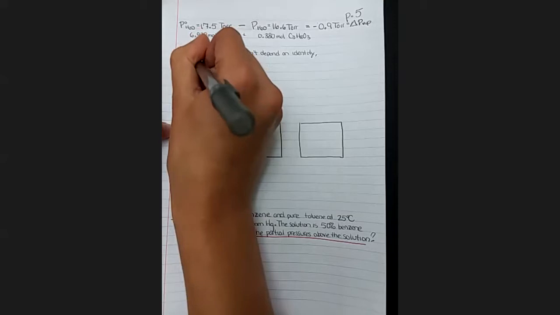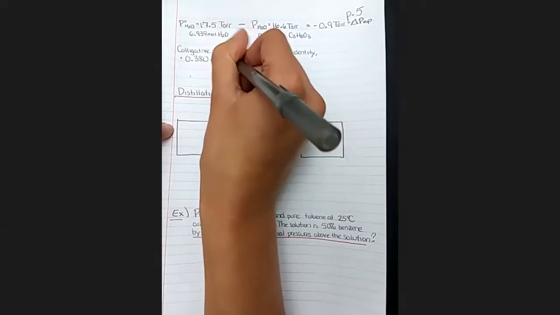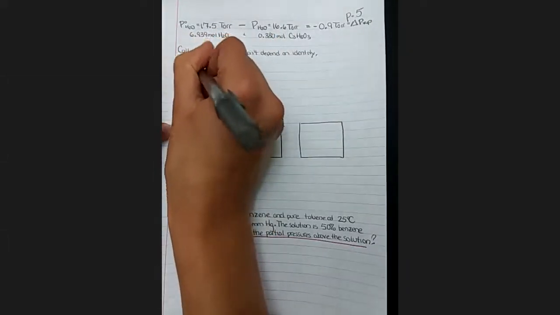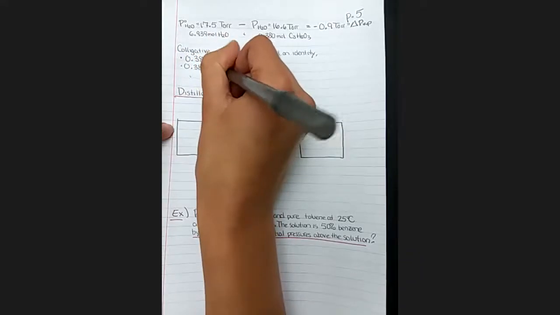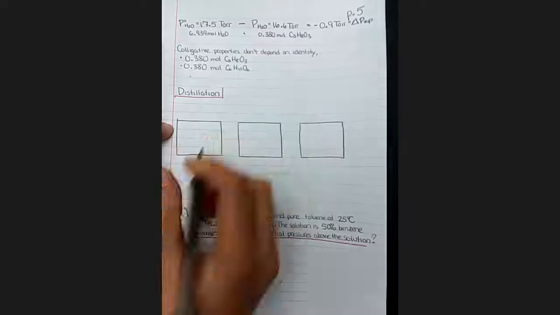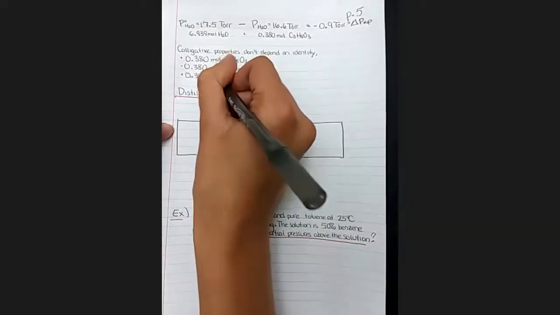So I could have this many moles of glycerin, as we did in the problem. I could have this many moles of glucose. I could have this many moles of sodium chloride.